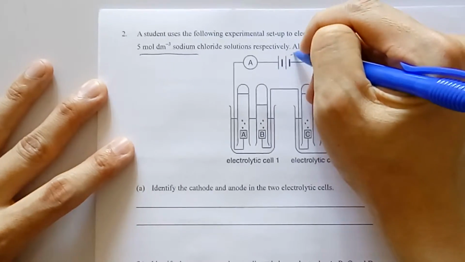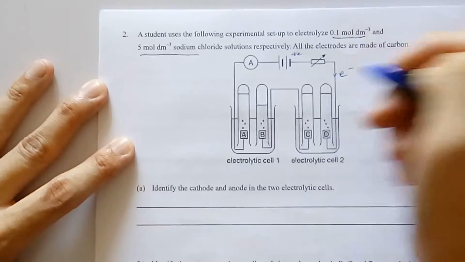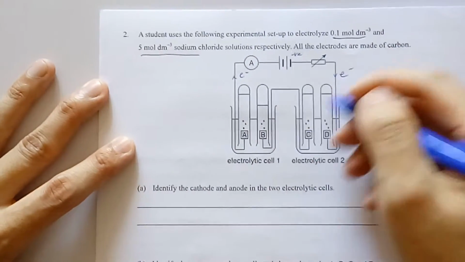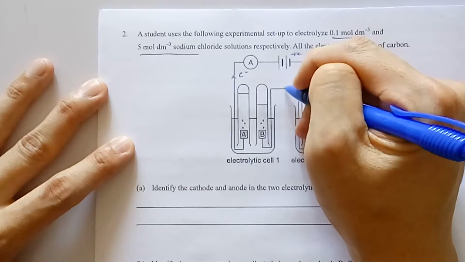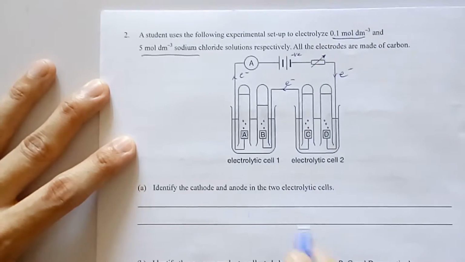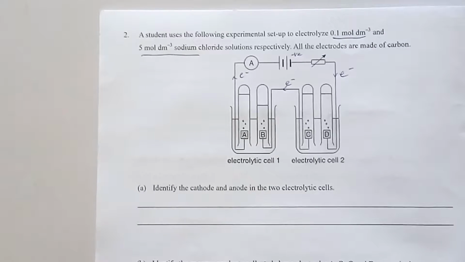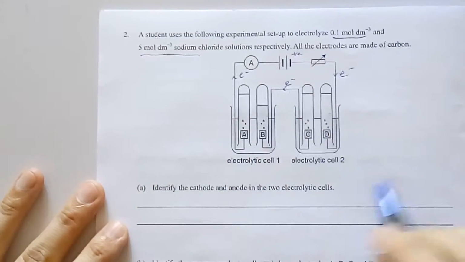This is negative, so the electrons should be here and here. You should pay attention, there should be electrons here too. This one is important because this one is not a salt bridge. In a salt bridge, we have no electrons passing through it, right? But this one is a wire, so we have electrons here.